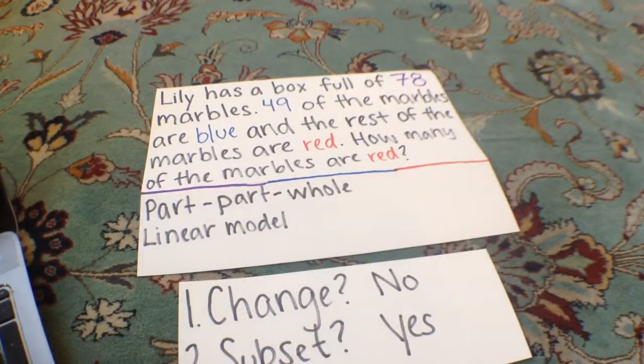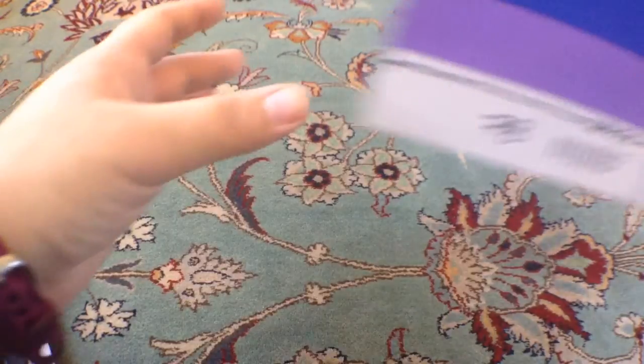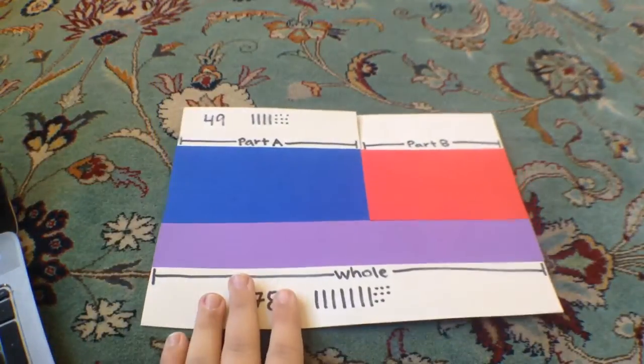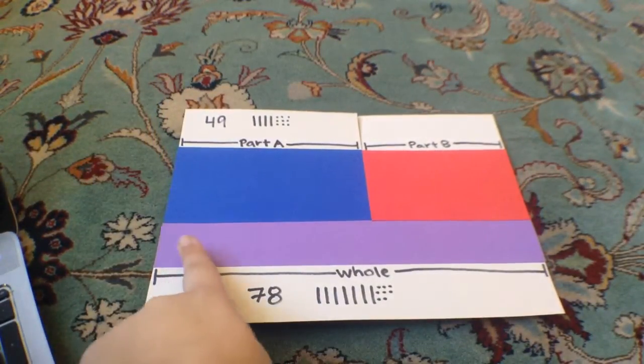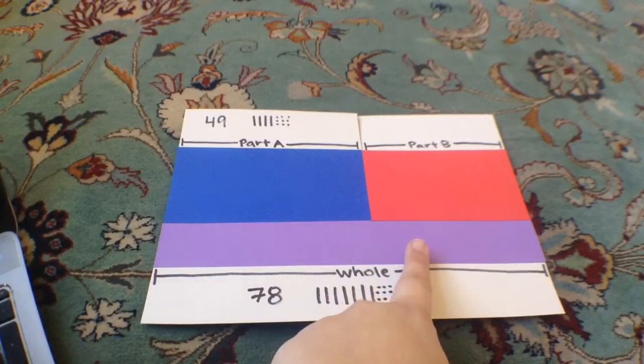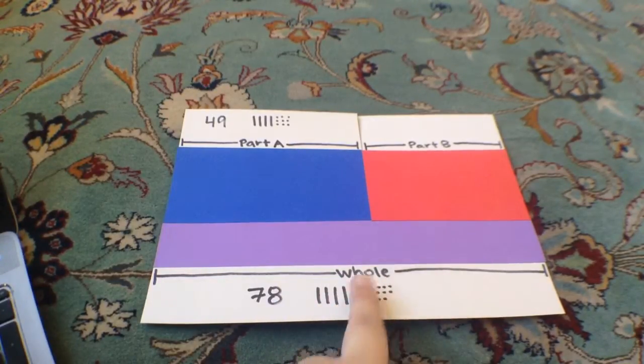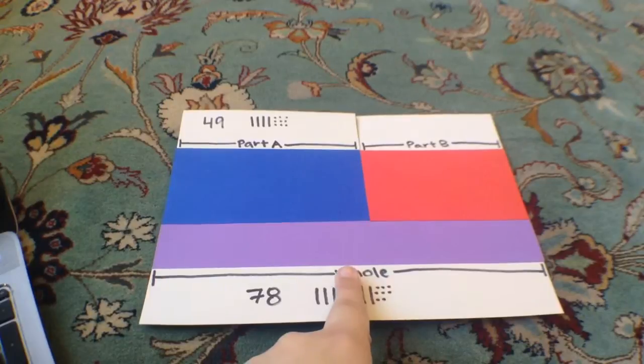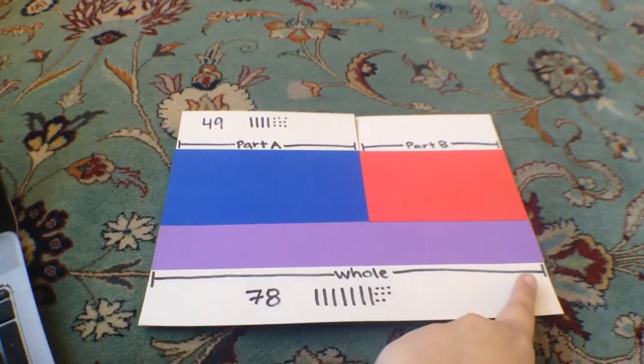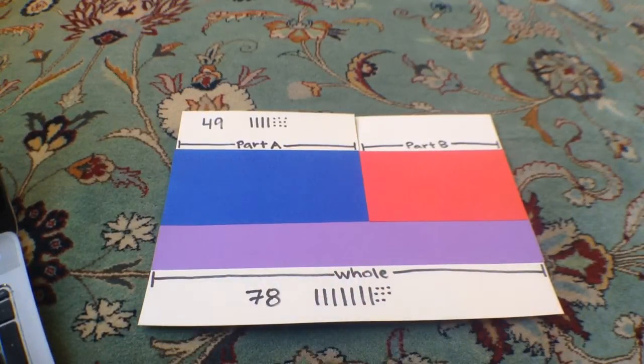Next, we must represent the relationship between our numbers. We will use the linear model represented through diagram strips. Let's look at our problem. First, we have a whole number, which is 78 marbles. This will be represented by the purple strip. Next, we will need to write whole underneath with brackets extending to both ends of the strip. We will also need to label the amount that the whole is.